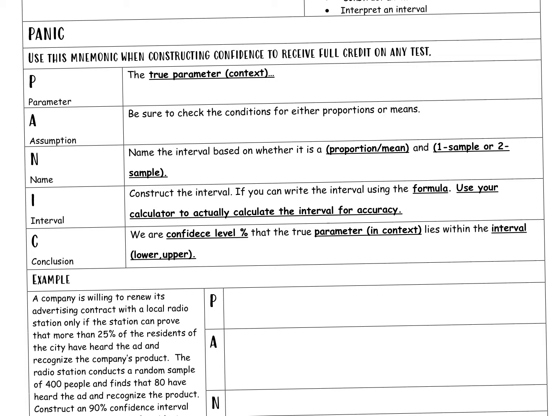And that's important because there are two types of inference procedures you're going to do. It's either going to be a confidence interval or a hypothesis test. Remember, a confidence interval is always when you don't know something. So when we see a confidence interval, the first thing we think to ourselves is the mnemonic PANIC. And remember, in PANIC, the P stands for the true parameter in context.